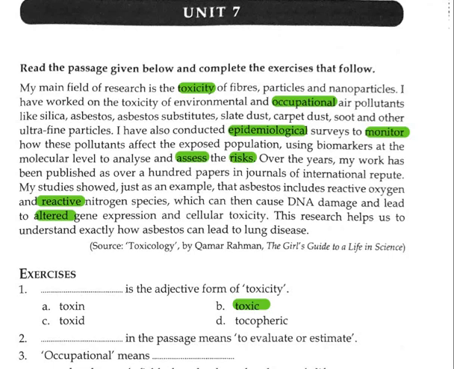Now I have worked on toxicity of environmental and occupational air pollutants like silica, asbestos substitute, slate dust, carpet dust, soot, and other ultra-fine particles. I have also conducted epidemiological surveys to monitor how these pollutants affect the exposed population using biomarkers at molecular level to analyze and assess the risks. So here you have two words, analyze and assess the risks.